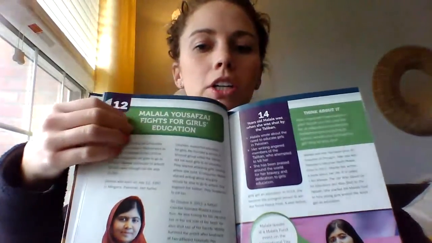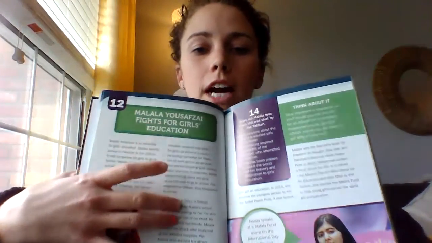So she is actually a girl who fought for education rights. She lived in Pakistan, and it starts out: Malala is an advocate for girls' education. Malala went to school in Pakistan in the 2000s. It was dangerous for girls to go to school. Malala continued to attend school even if her life was at risk. So throughout the rest of this, it's actually telling about her experiences in her lifetime.